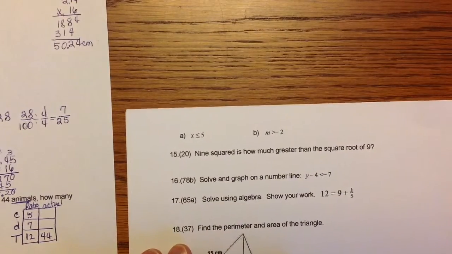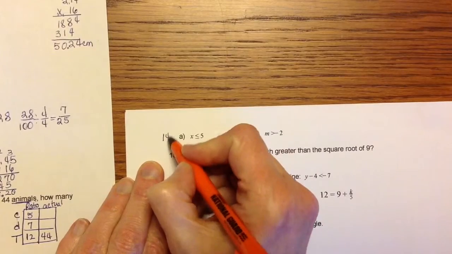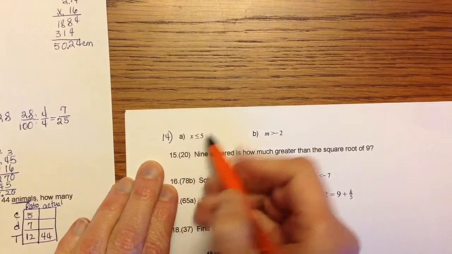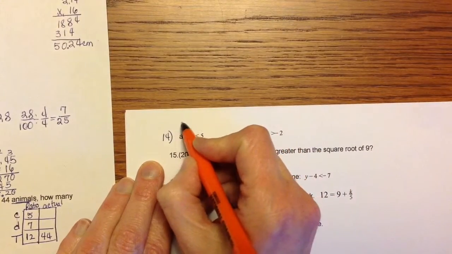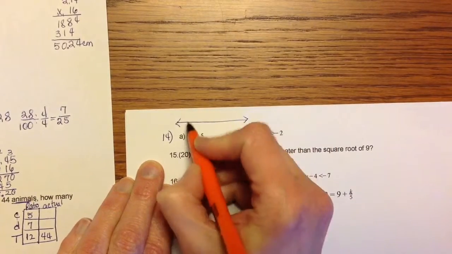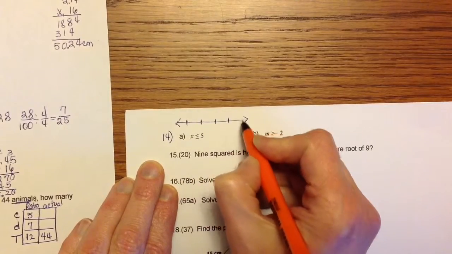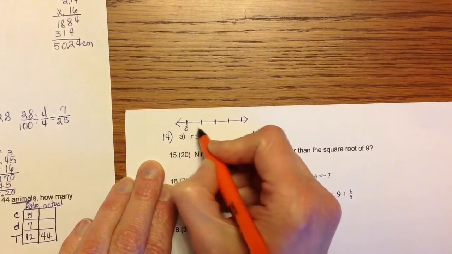Okay, this is Study Guide 8, page 2. This is a continuation of number 14. X is less than or equal to 5. So let's draw a number line. And we're working with a positive number, so I'm going to do like 3, 4, 5, 6, and I have room for 7.